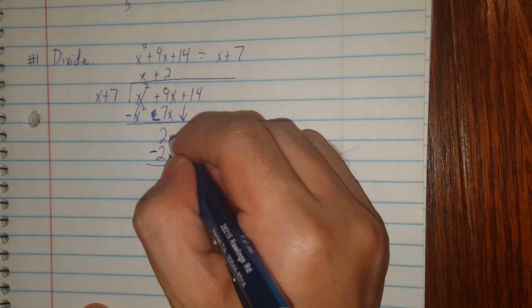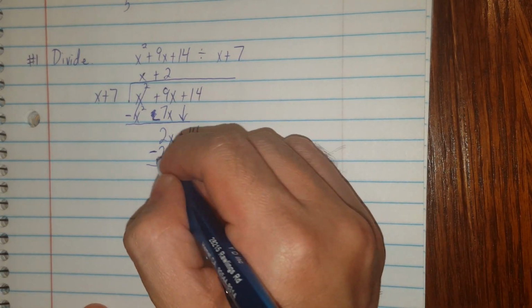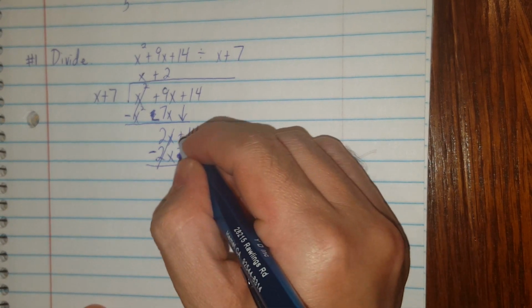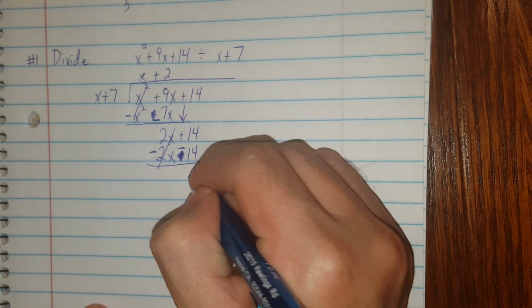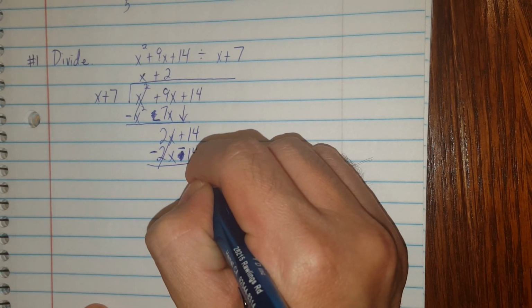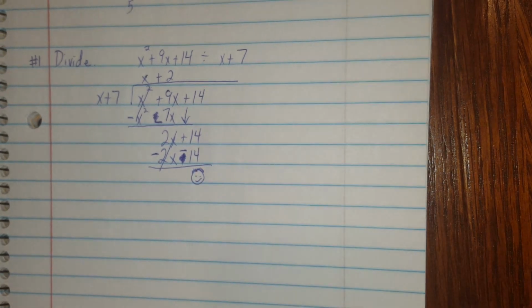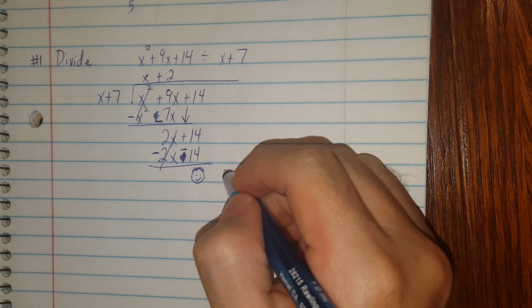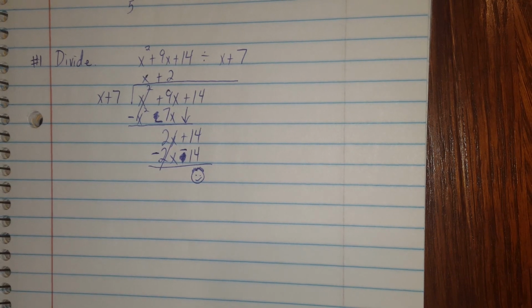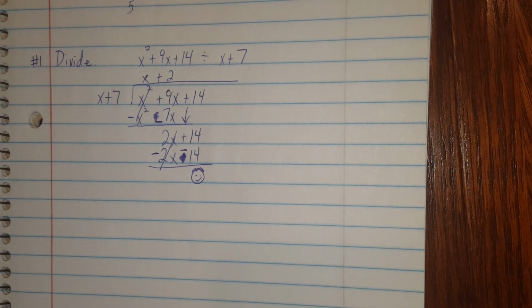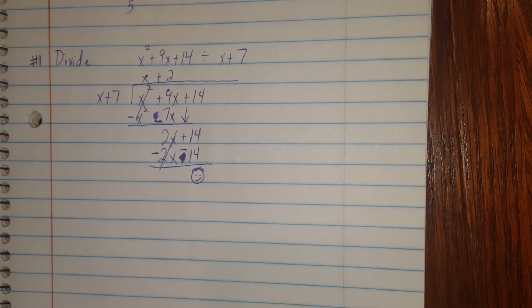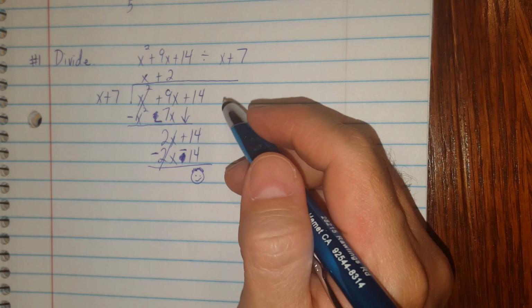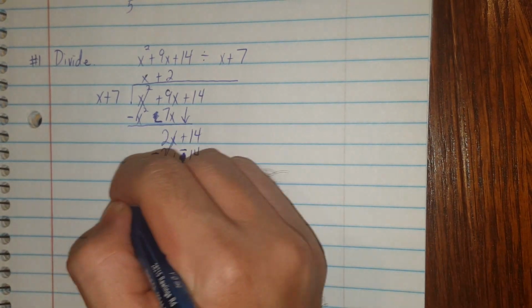Okay, so 2x take away 2x is 0. That's gone. 14 minus 14 is 0. So everything here went away. I'll draw a Joe Cool right there, representing that there's no remainder. And yeah, this problem is done. So the way that you could write the answer is simply the division that you get out of this, the answer is x plus 2.